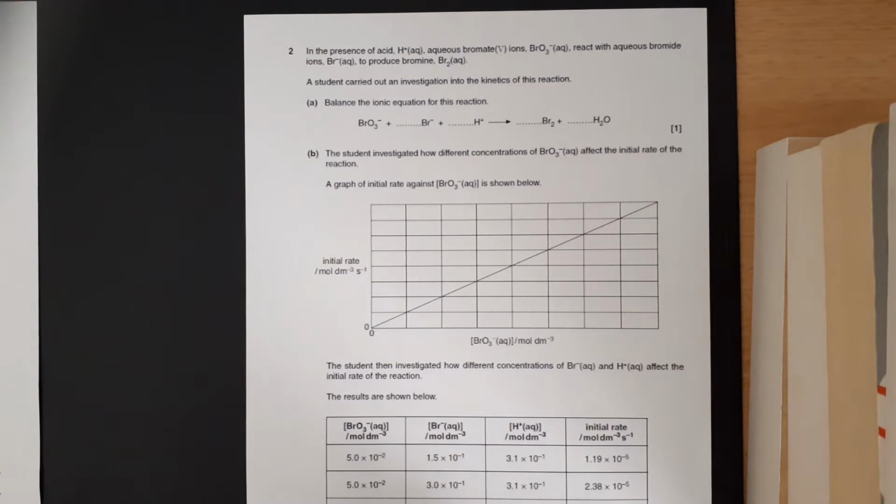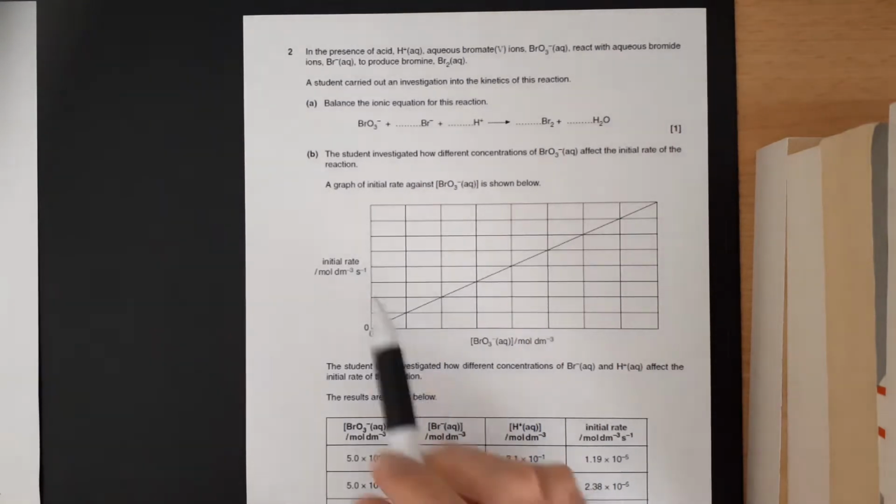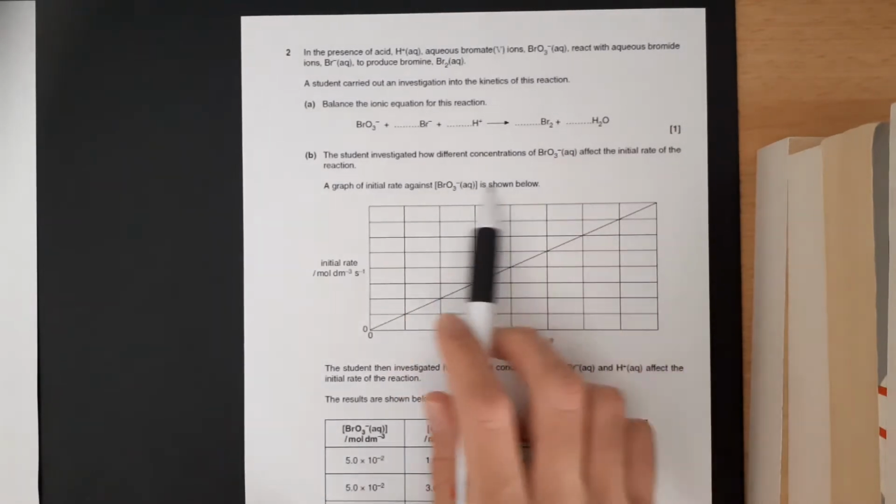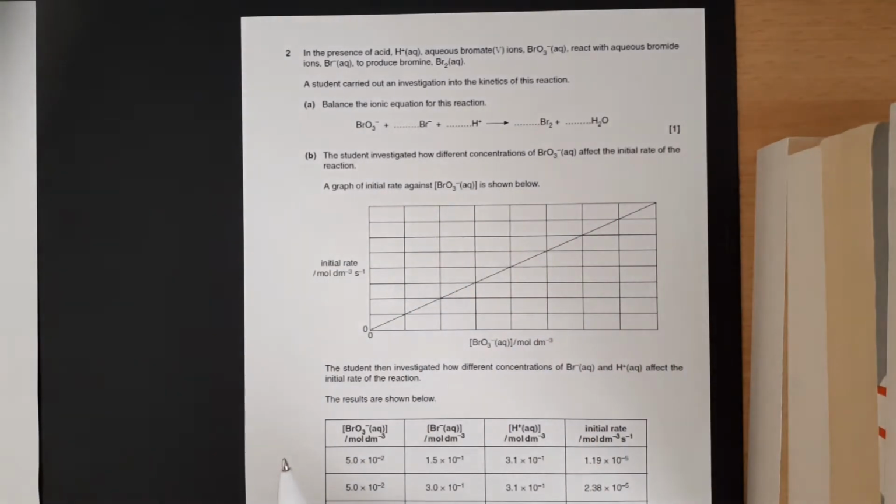You don't tend to get a whole question just on one of those topics. And you'll see that as we go through these questions that the majority of the question is hopefully familiar to you. And then there's one little aspect of the question that involves the new topics. So if we have a look at this question here, the first part of this question is actually nothing to do with rates. It's just asking us to balance this equation.